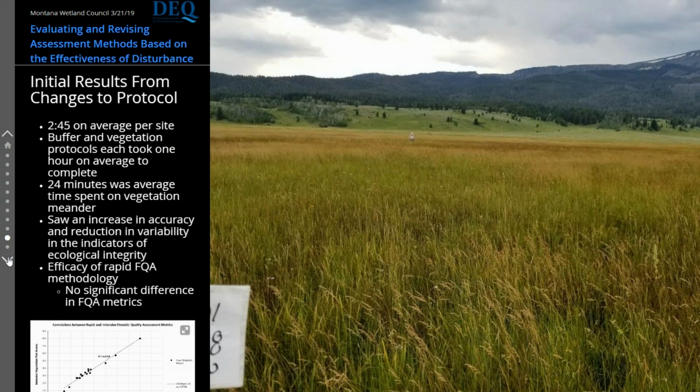We just finished up the field season last year, so I haven't had the chance to really analyze all of the data yet to say, hey, it helped us with our disturbance gradient. But some of the things we noticed is that on average over the course of 2 field seasons, the rapid assessment has taken us about 2 hours and 45 minutes. And this is largely dependent on site complexity and also difficulty of the terrain. But across what is now 110 sites, 2 hours and 45 minutes is about average.